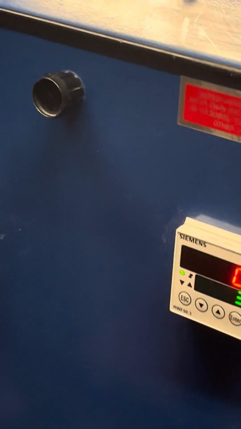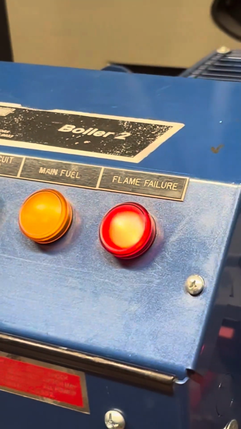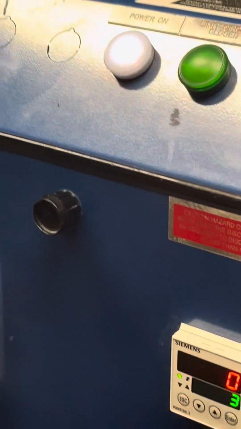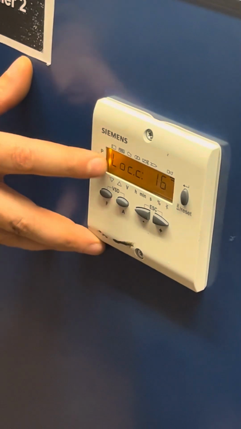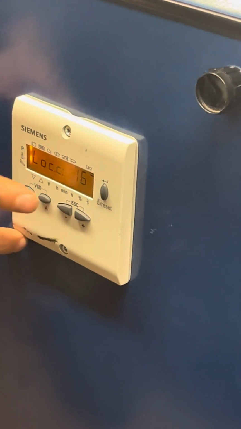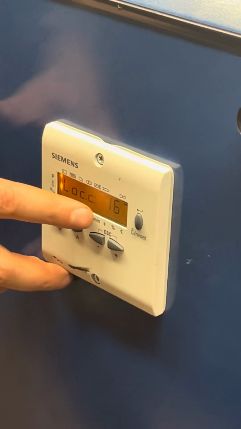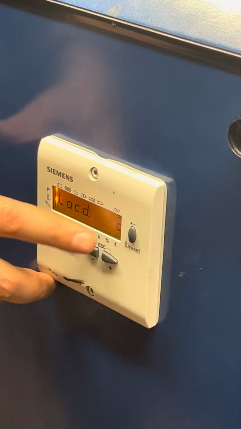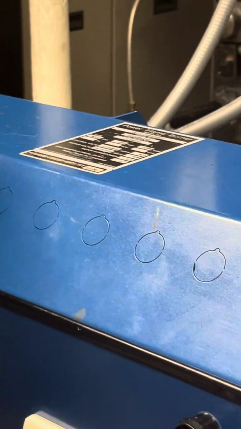Okay. So I'm going to throw it into lockout just to show you what's going to happen. That's just a manual lockout I just did. So it's going to show you here LOC C is a 167 and LOC D is a 2. The C is code and D is diagnostic. So I'm going to go code 167, diagnostic 2, and you just look it up right in this chart. Everything's on a chart. Everything's in here.